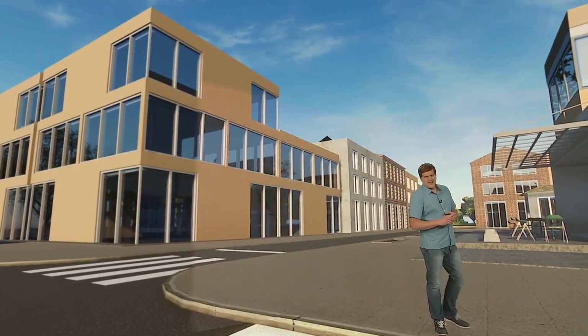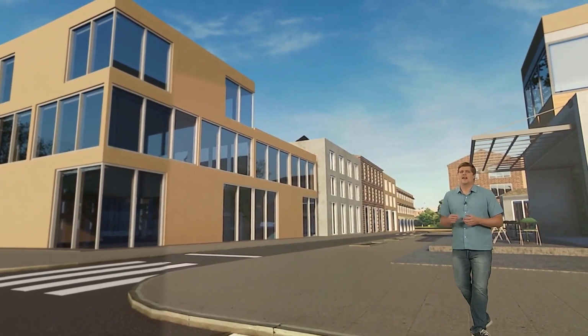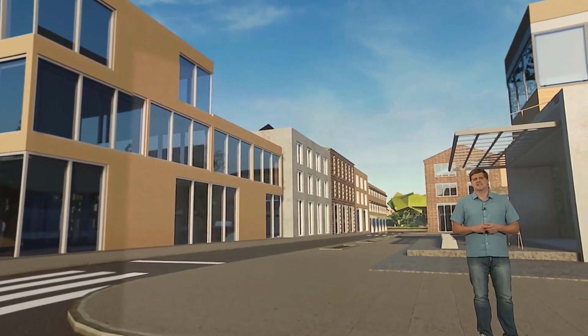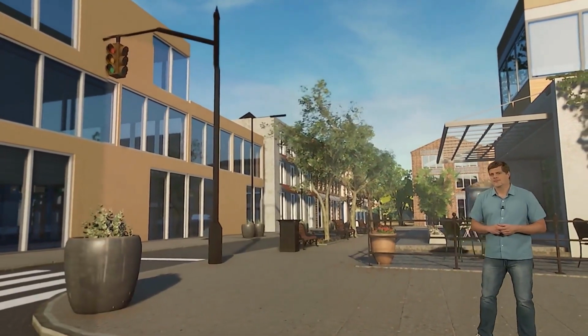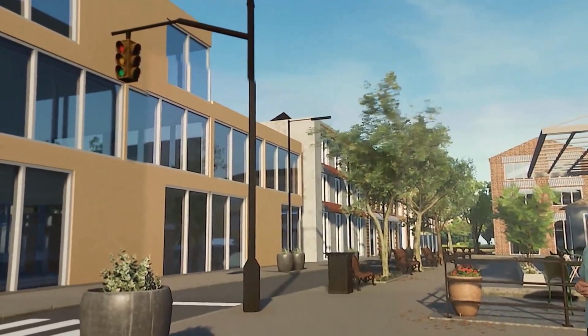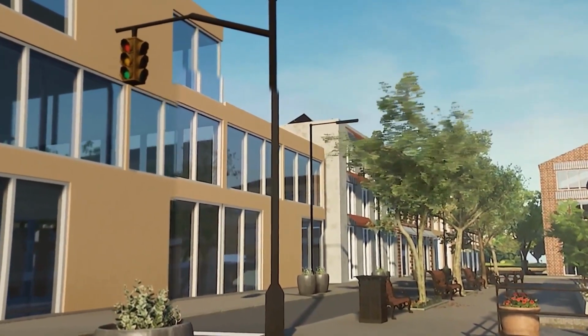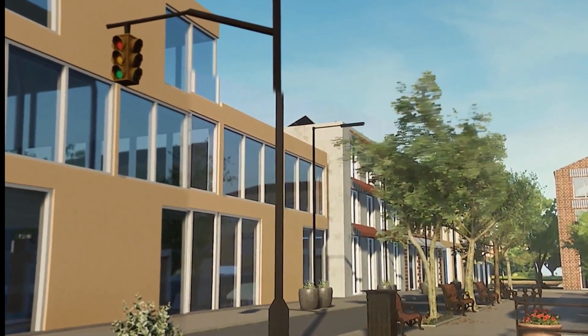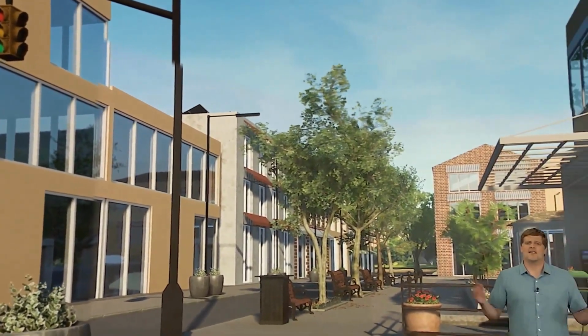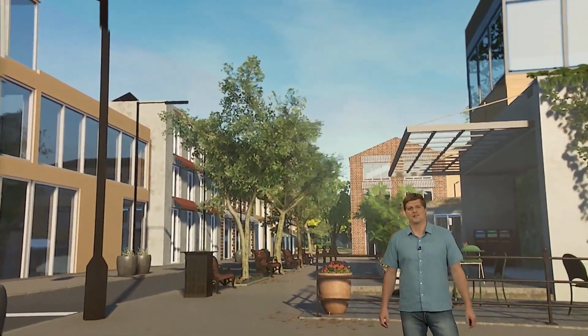Now, let's add some vegetation and street lights to our experience, coming from the game engine's asset libraries. Look at those beautiful trees swinging in the wind. We now have a really beautiful looking digital twin of what that city block might look like in the future.